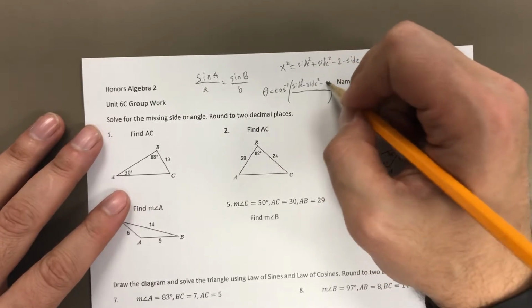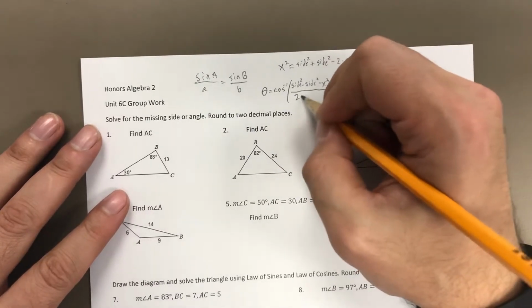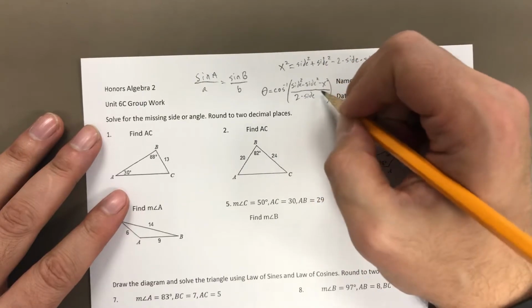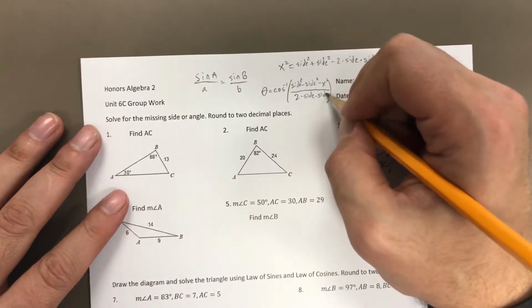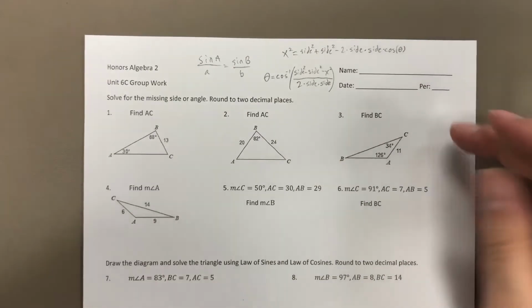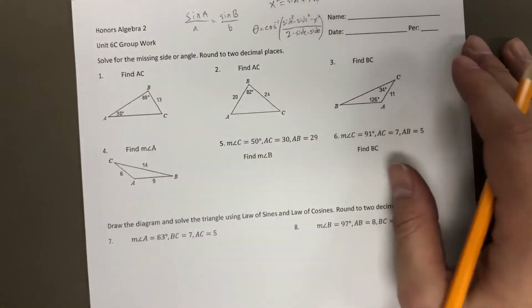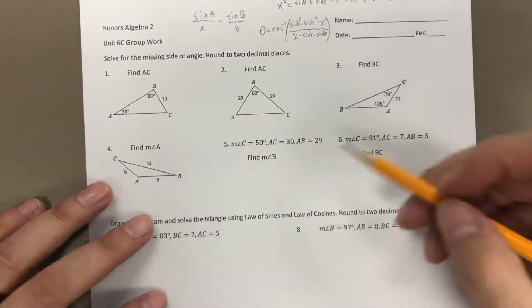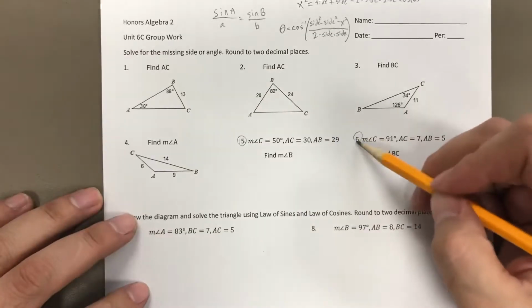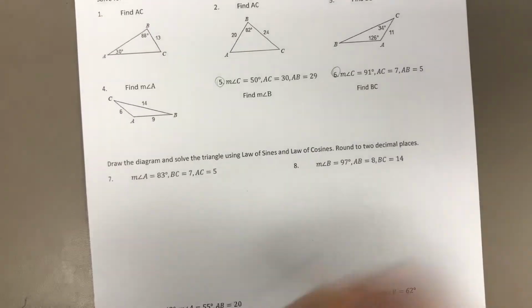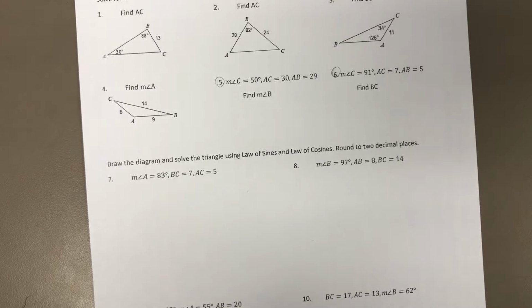Anyways, going through these problems is going to take just a couple minutes, honestly, because we're just looking for an individual side or an individual angle. The only time that we're going to have a little bit of a discussion on top of that is for number 5 and number 6, because those are going to be cases where we have the ambiguous case.